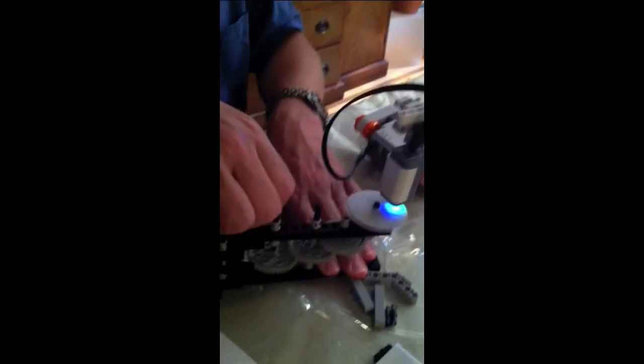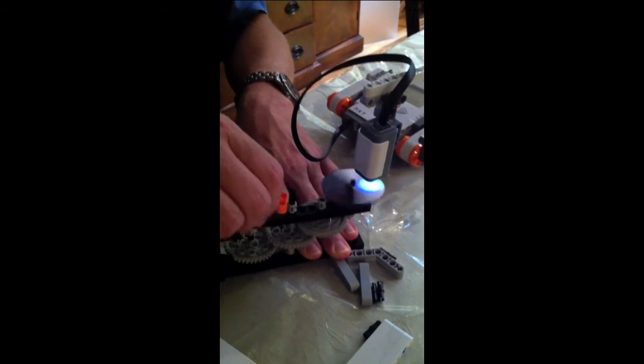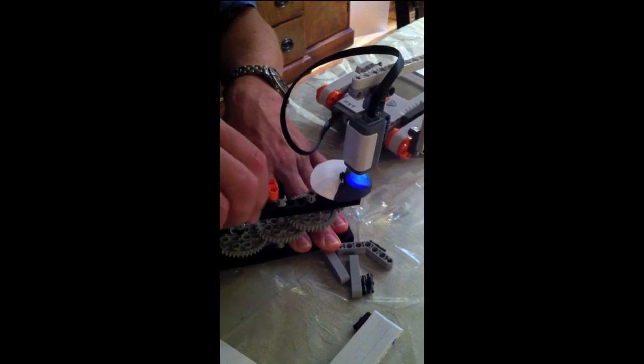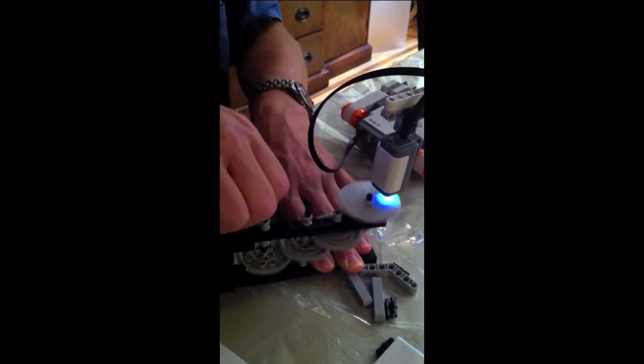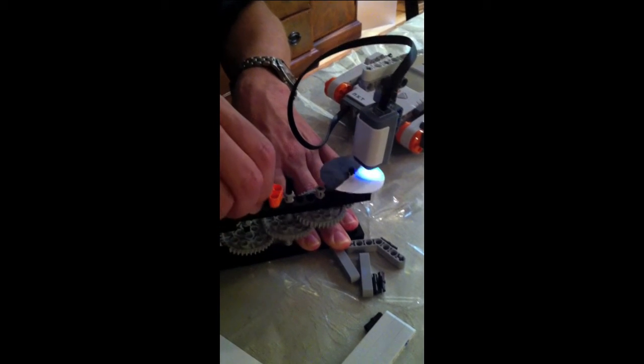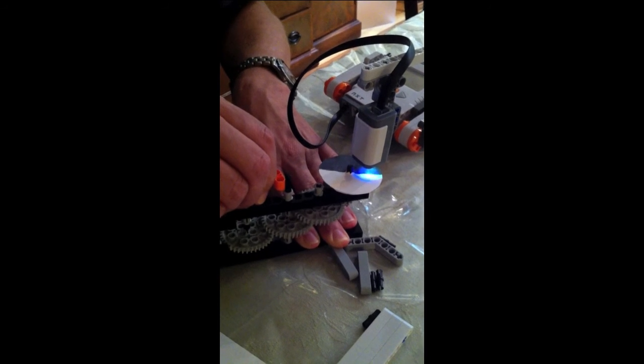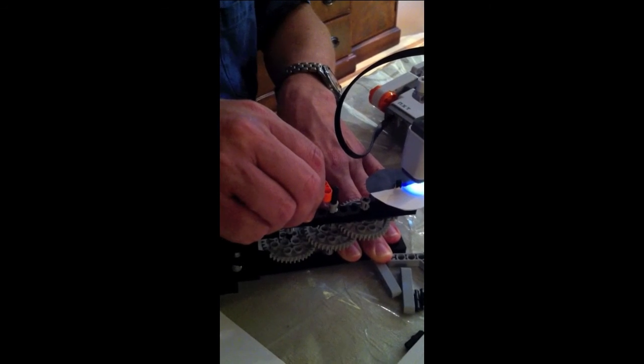So we have one rotation, we're doing a second rotation, and here we come with the third rotation. Well, close. 122. Pretty close. Let's see how you can do.